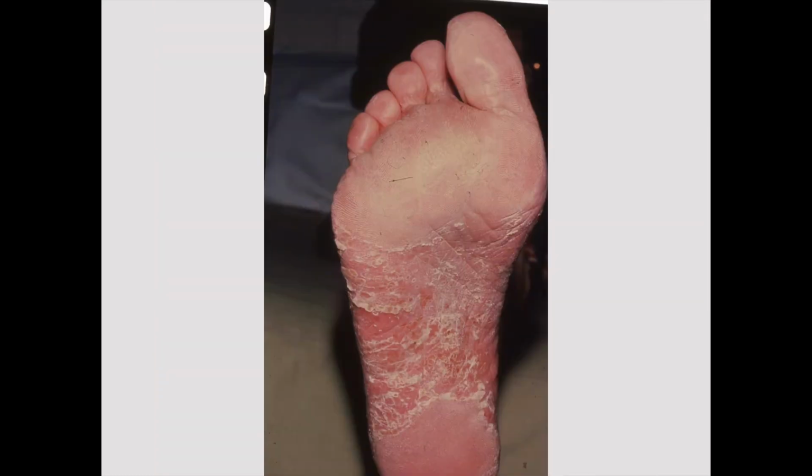So moving on to another slide, second slide here, this is of course a foot, hyperkeratotic, crusted eruption. It is symmetrical, absolutely the same on the left as it is on the right, and this patient has psoriasis. So when you come to treat this person, there are a number of treatment options, but topical steroid ointments. It's dry, so you need an ointment.